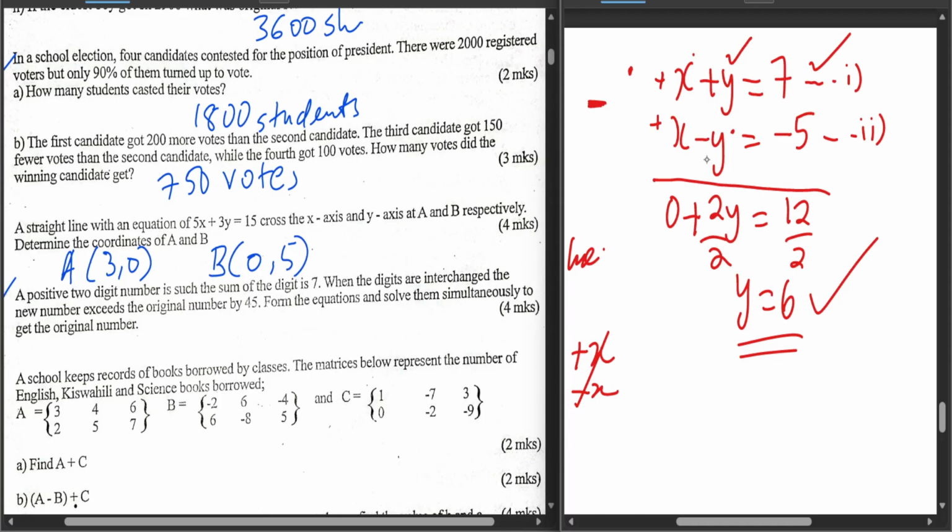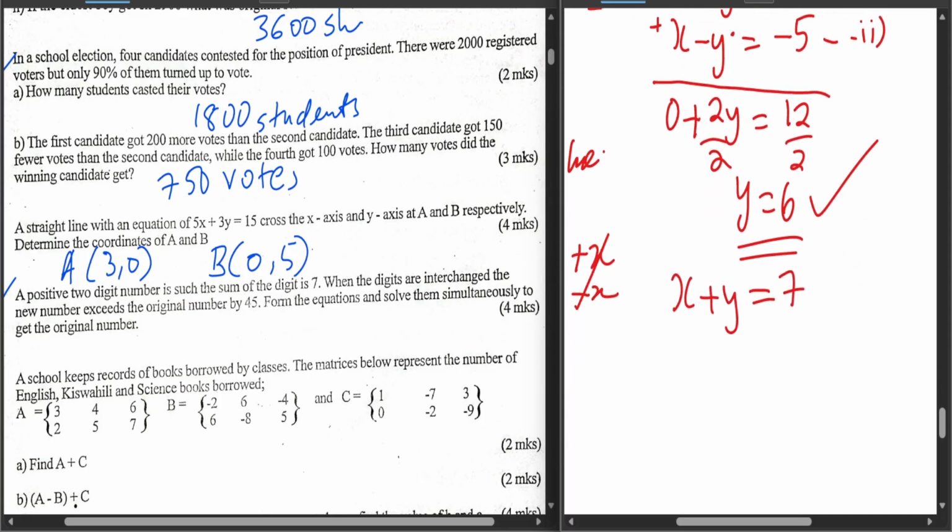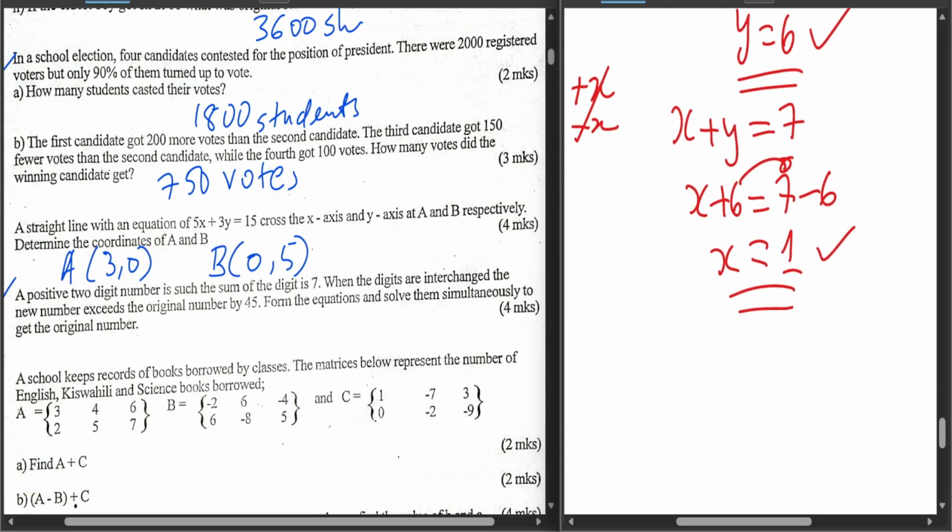Now let's go and find the x value. From the equation x plus y, you said is equal to 7. Now we know the y value, so you say x plus 6 is equal to 7. Put the 6 to the other side, which gives you 7 minus 6 to be 1, and therefore x is equal to 1.